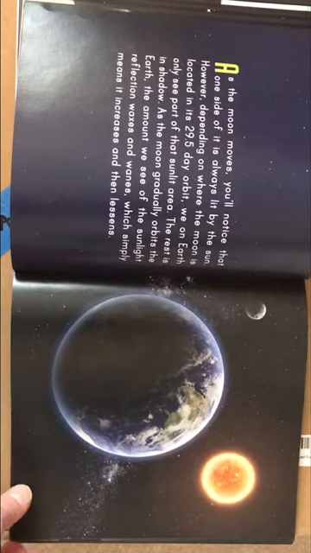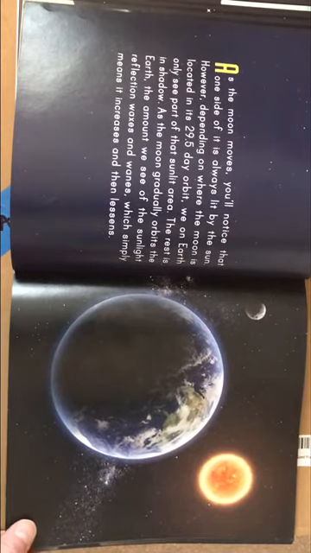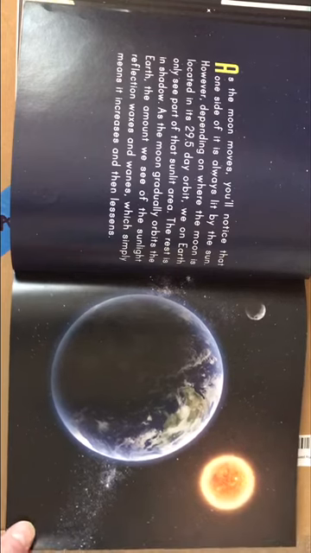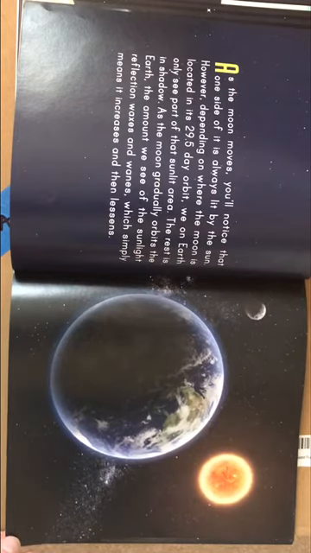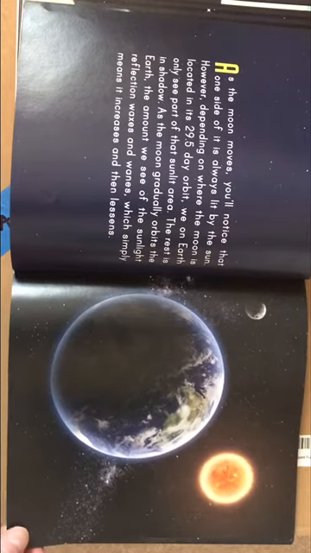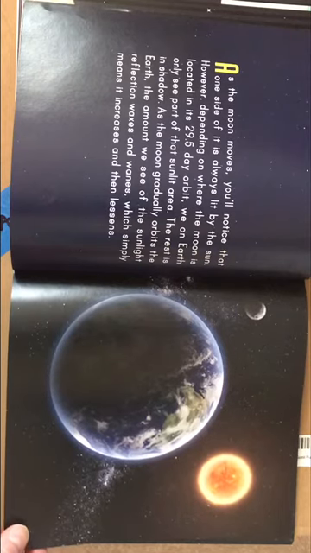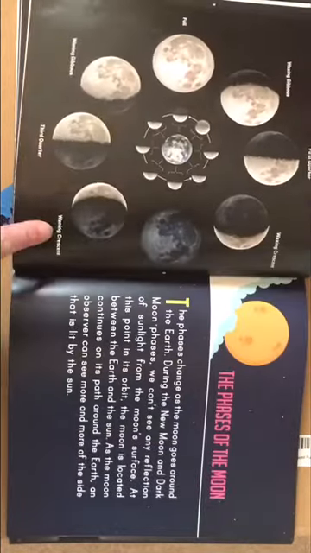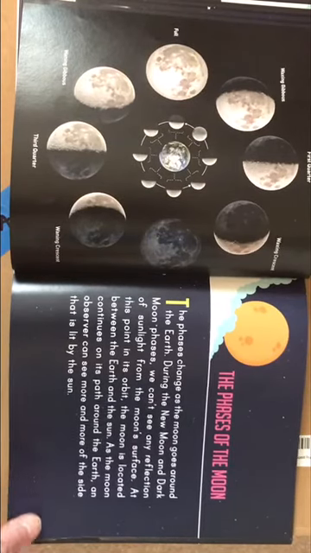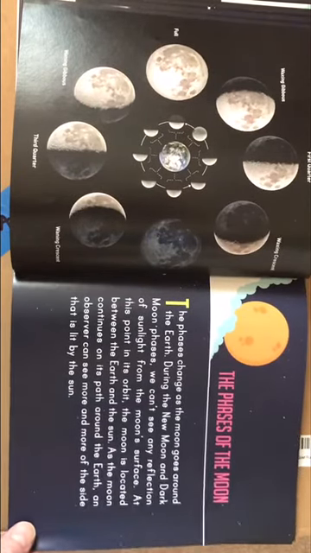As the moon moves, you'll notice that one side of it is always lit by the sun. However, depending on where the moon is located in its 29.5-day orbit, we on Earth only see part of that sunlit area. The rest is in shadow. As the moon gradually orbits the Earth, the amount we see of the sunlight reflection waxes and wanes, which simply means it increases and then lessens. The phases of the moon. The phases change as the moon goes around the Earth.